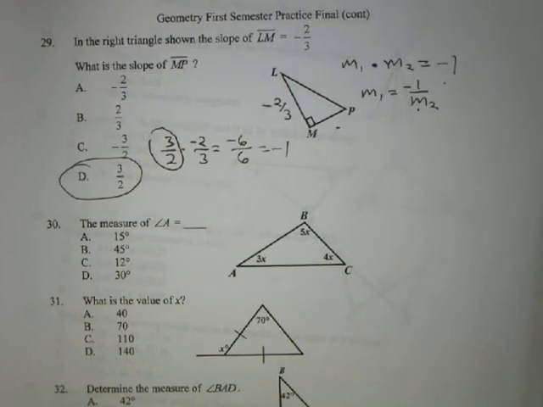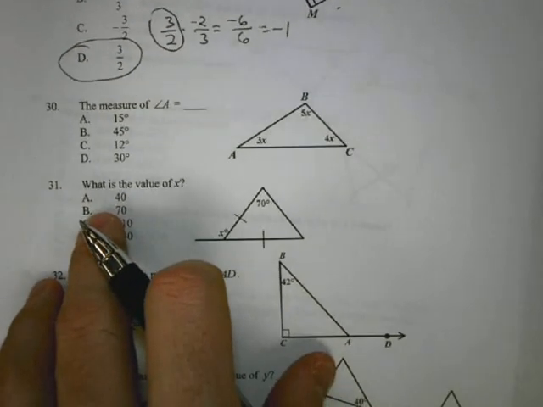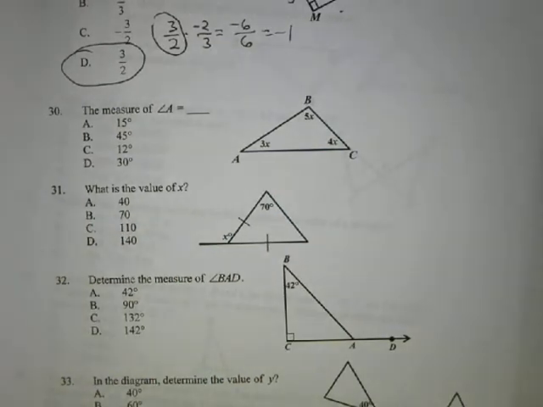Make a note here, if they ask for parallel of LM, it wouldn't in this case because it is a right triangle, but the parallel line would have the same slope. So a parallel line would have a slope of negative 2/3. Not asking for that in this one, though.